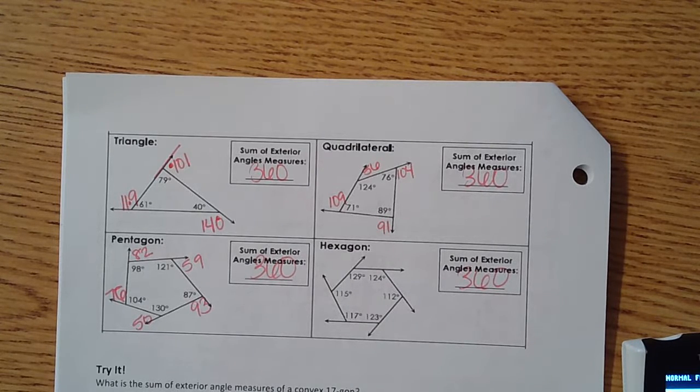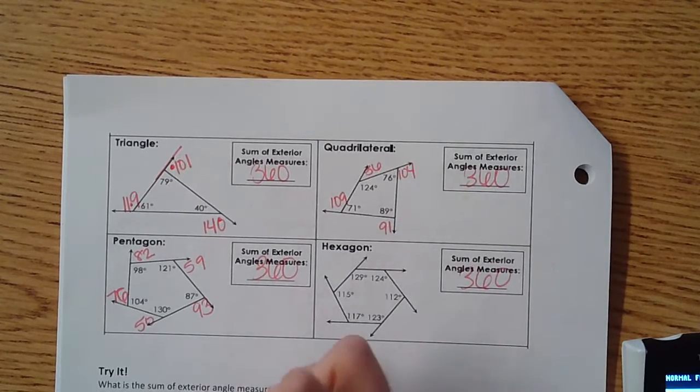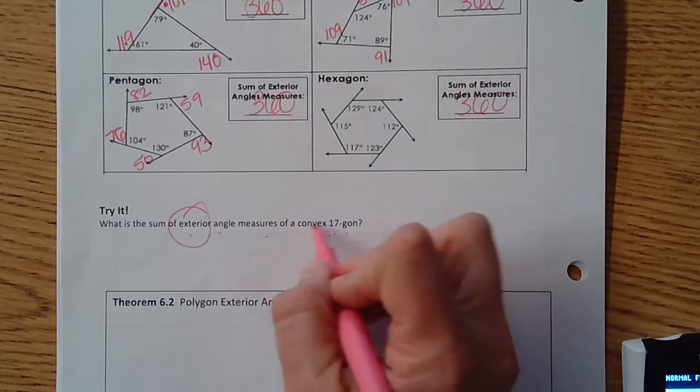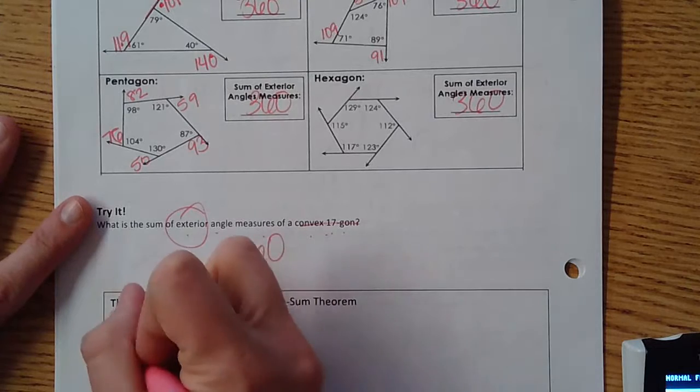So what is the sum of the exterior angles of a convex 17gon? As soon as you hear the word exterior, we don't care how many sides, the exterior will add up to 360.